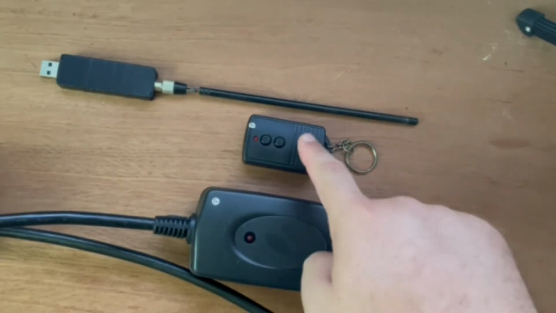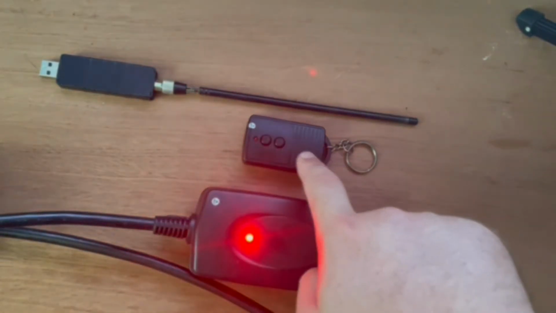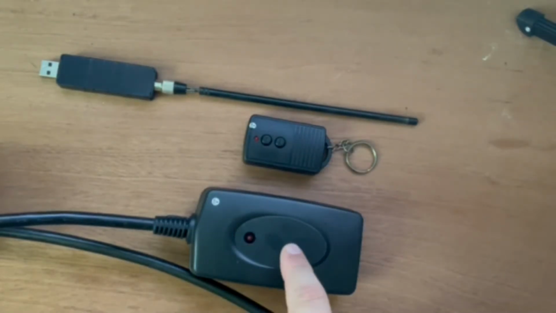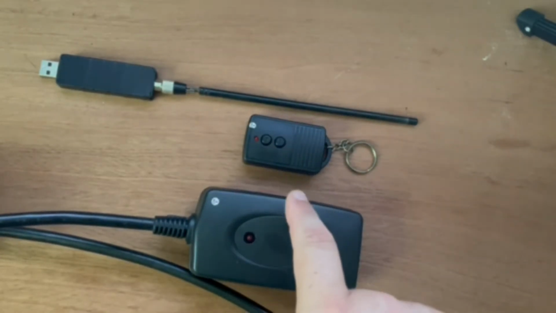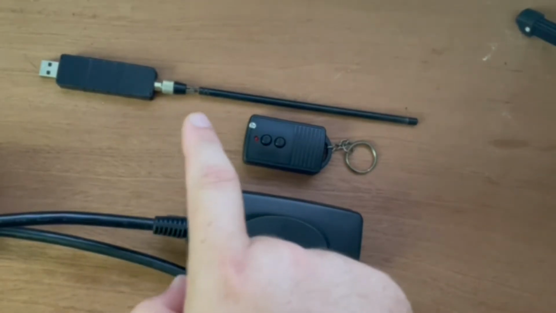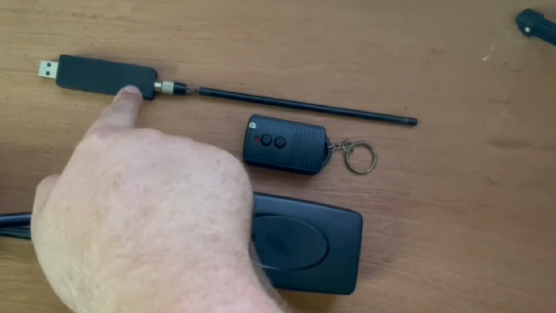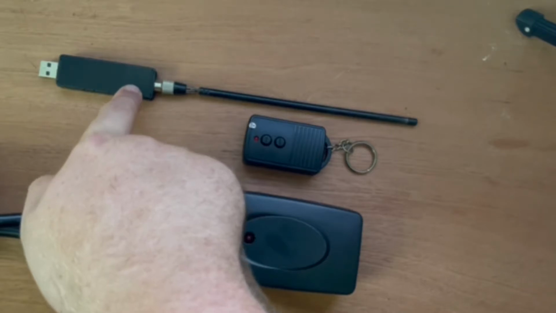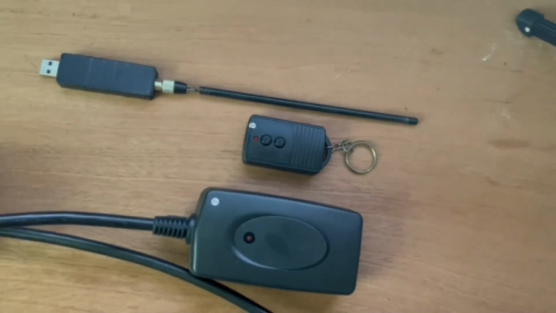There are two pieces. There's a remote with an on button and an off button that control a relay in this box. And what I would like to do is control it using the Yardstick One. So to do that, I need to decode and analyze the communication protocol that these use so that I can send the right bits with the Yardstick One.